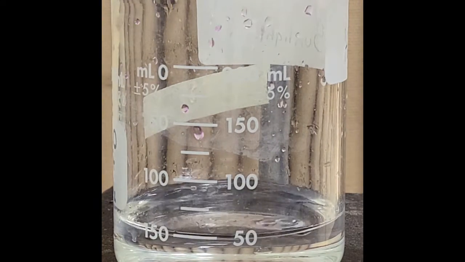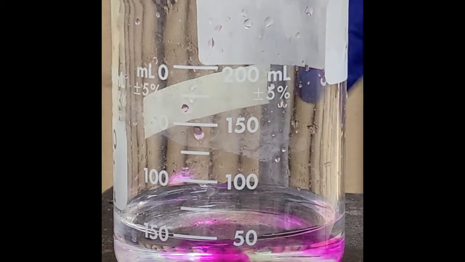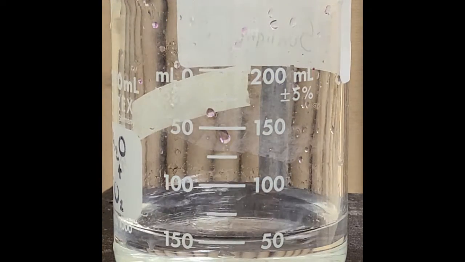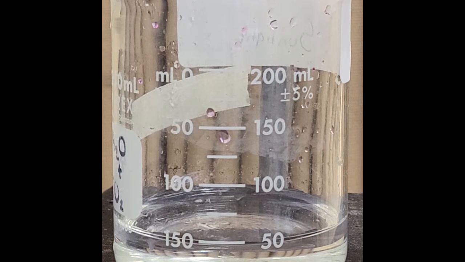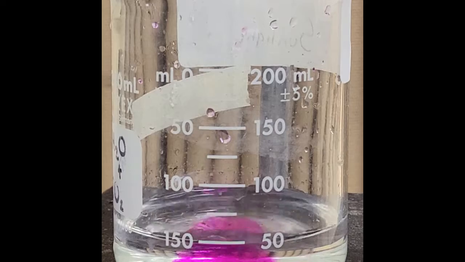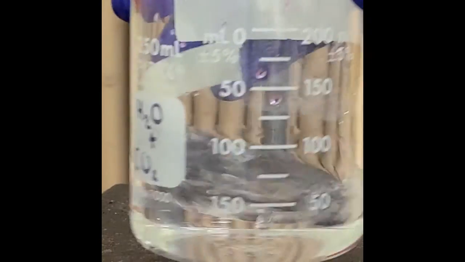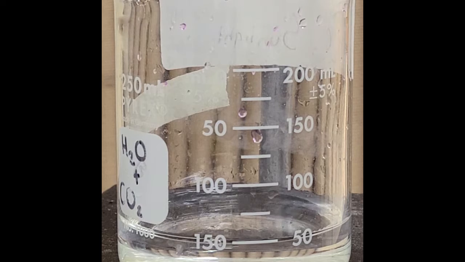And right now, what's happening is the pink that you see is phenolphthalein binding to the sodium hydroxide. The reason it's going away is because the hydrochloric acid is reacting with the sodium hydroxide, and there's no more sodium hydroxide left for the dye, the pH indicator, to bind to and make that pink color. So when there's no more sodium hydroxide, there's nothing for that pH indicator to bind to and turn pink, and so it turns clear.